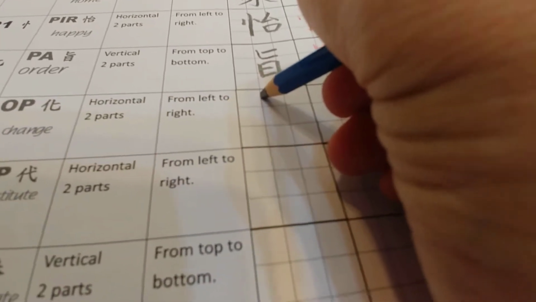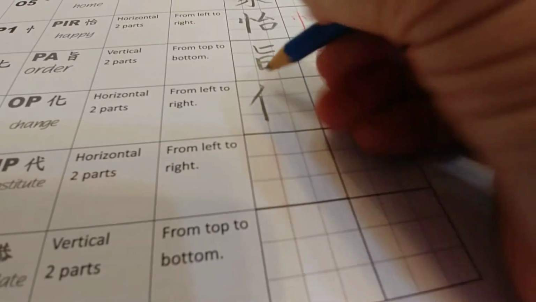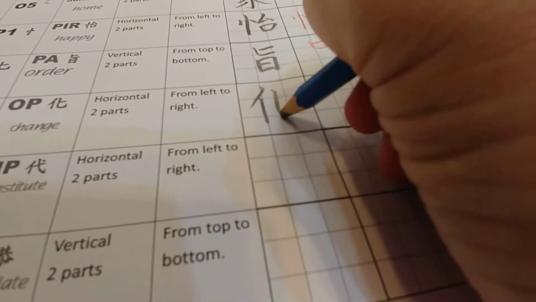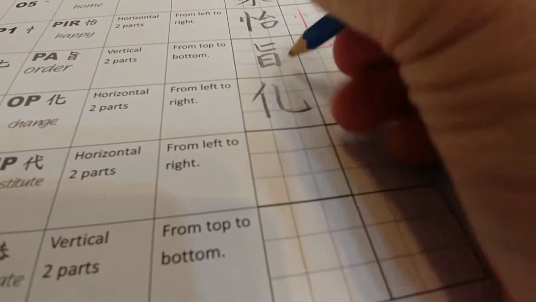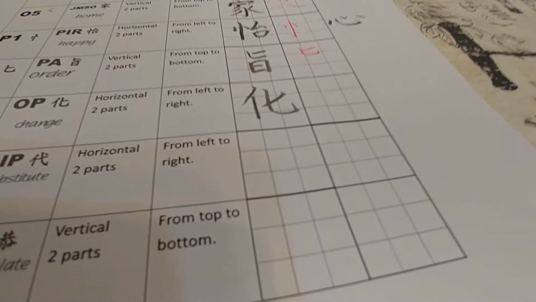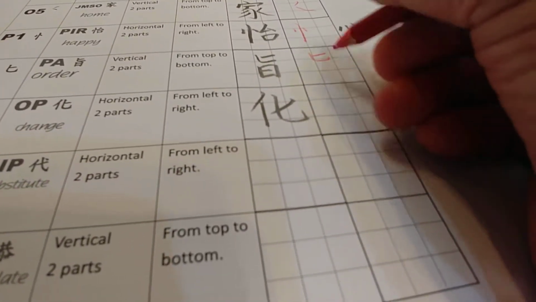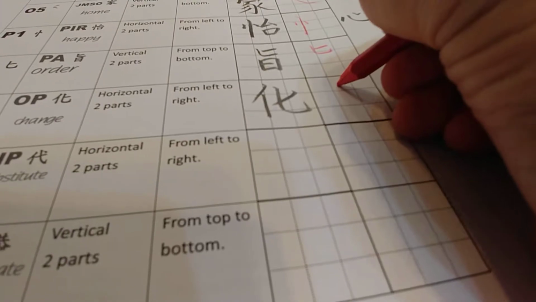Okay, with O, we just talk about, and then a hook, a big hook like this, and going down here like this. So in this word, the P3 is this part.